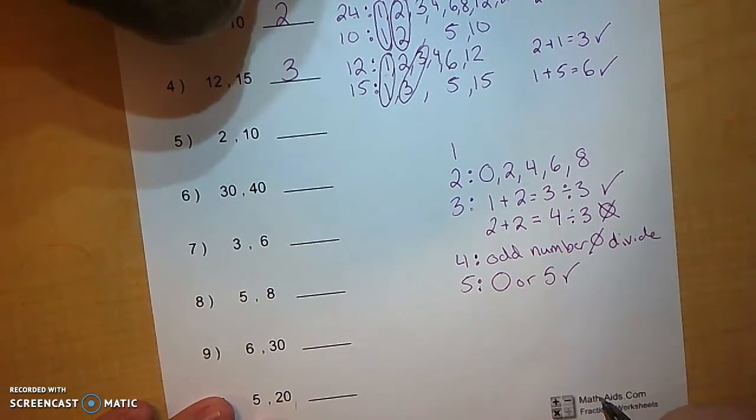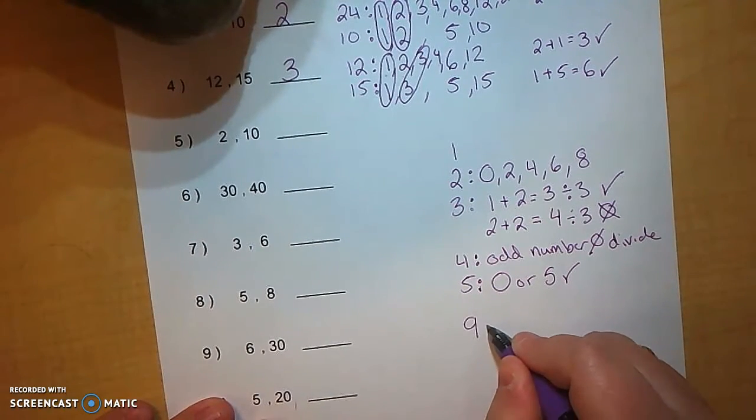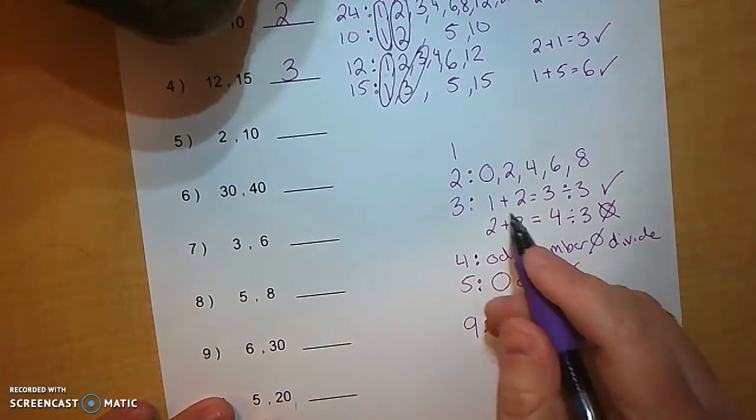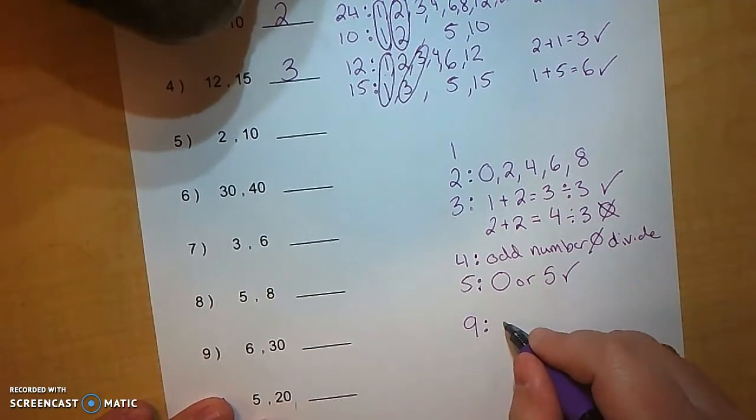6 is a little bit more complicated. You can look that up online, or you can look it in your book. There's no trick for 7. There just isn't. I wish there was. There's no trick for 8. But remember, for 9s, the trick for 9 is like the trick for 3, only it has to equal 9.